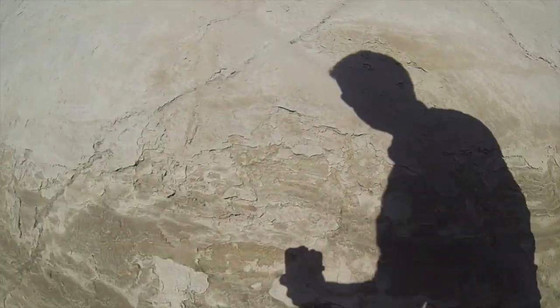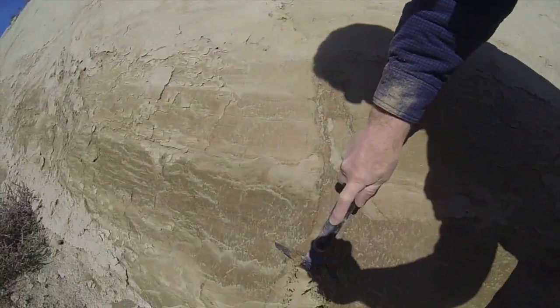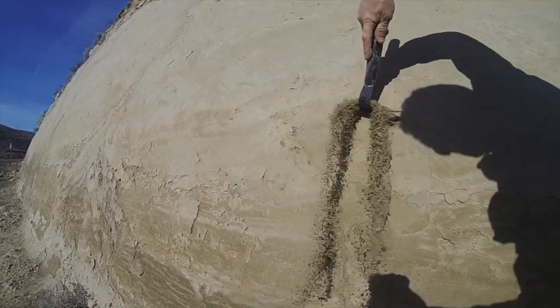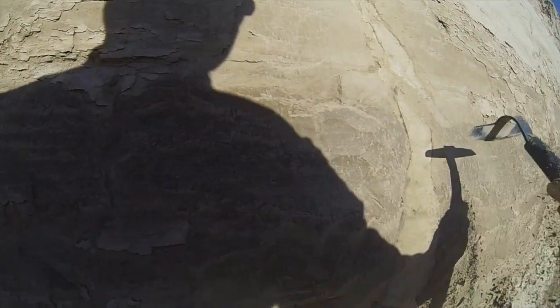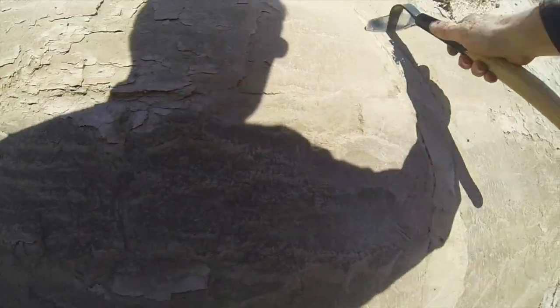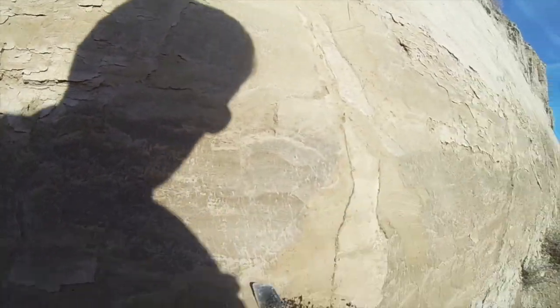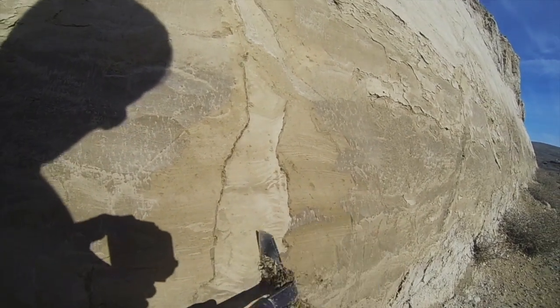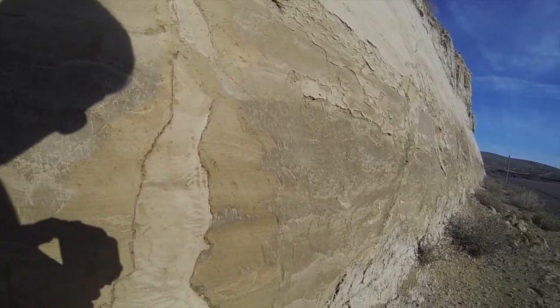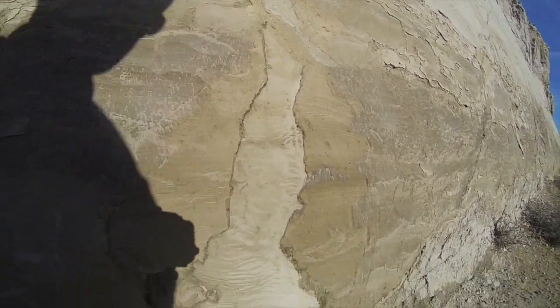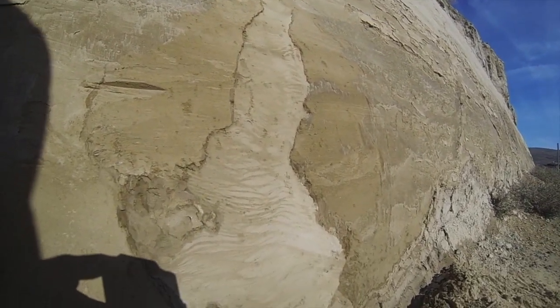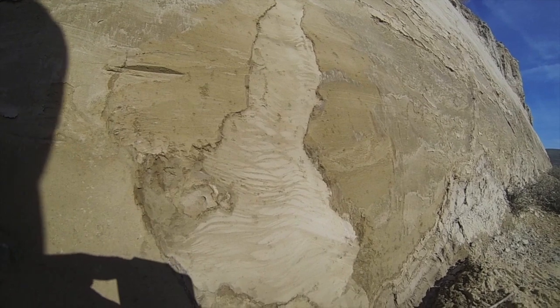There's one, a small one. It's kind of a weird one. It's definitely a different feature for this part of the world. This is exceedingly different than what you usually see around here.